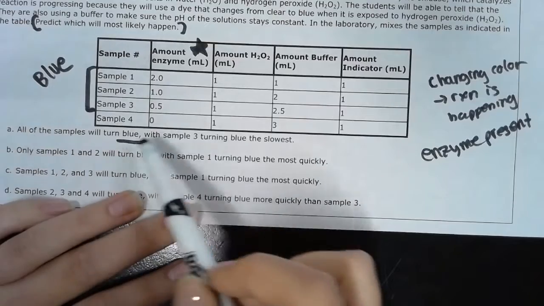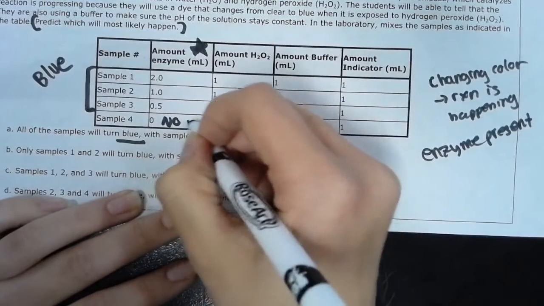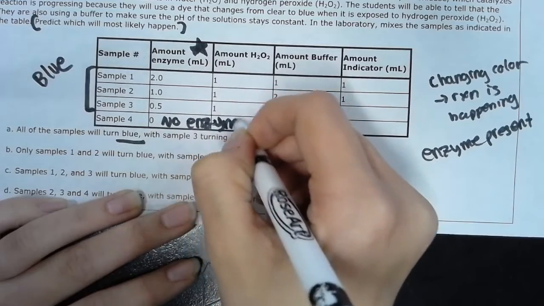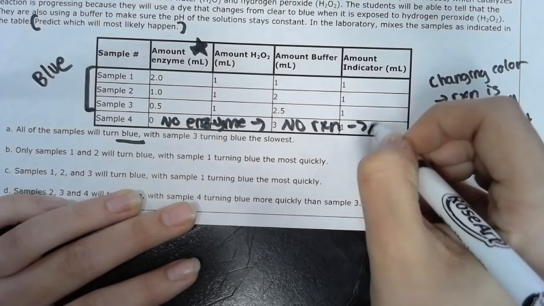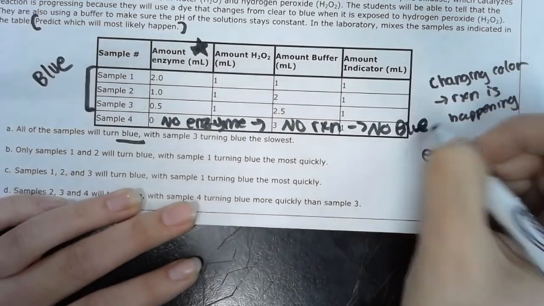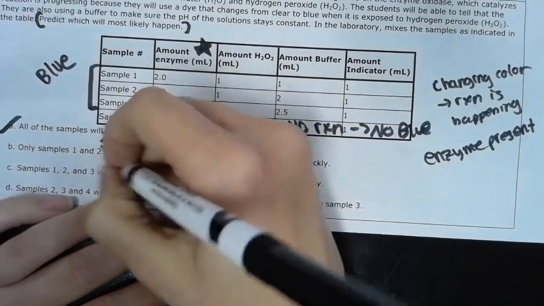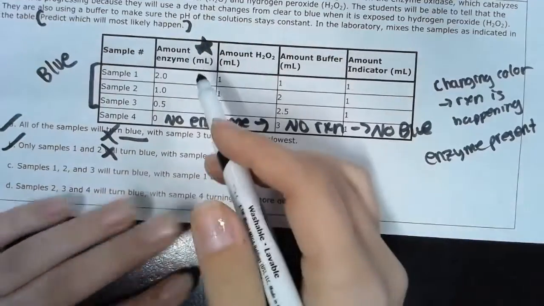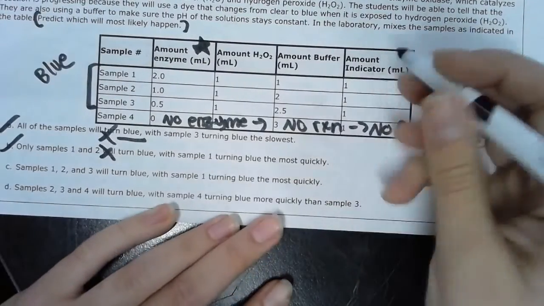All right, all of the samples will turn blue. Well, if sample 4 has no enzyme, then no reaction is going to occur, and it will not turn blue because no reaction is happening. So this is false. All right, only samples 1 and 2, I know that's false because sample 3 will also turn blue. Samples 1, 2, and 3 will turn blue, with sample 1 turning blue the most quickly.